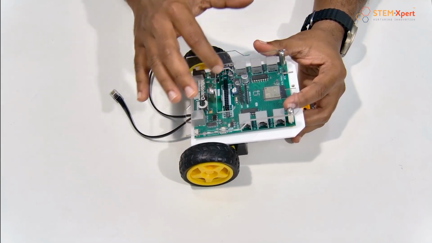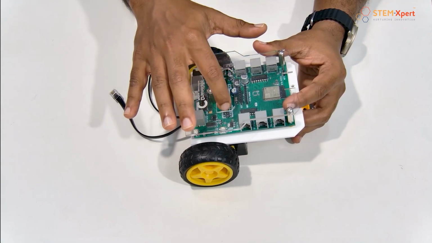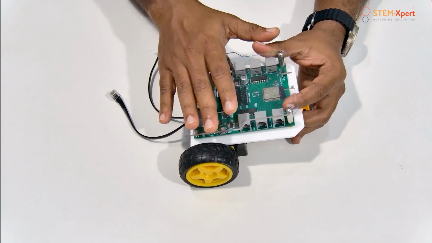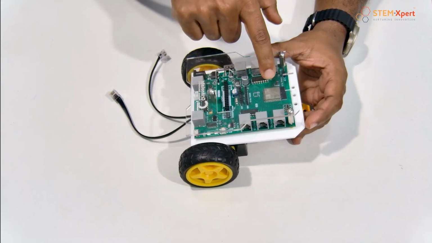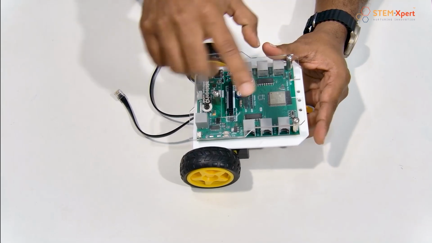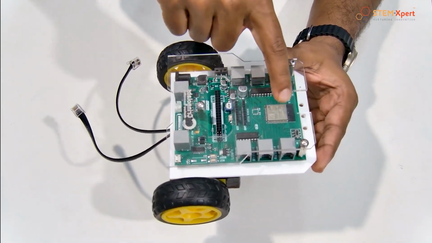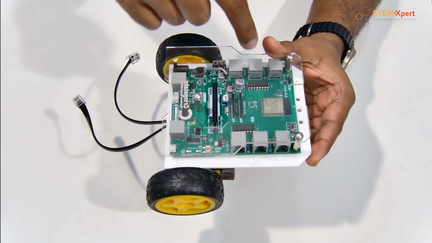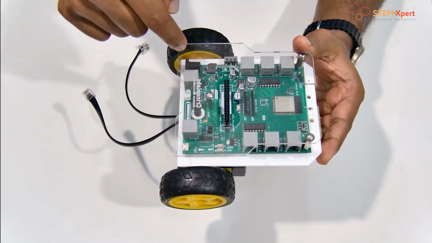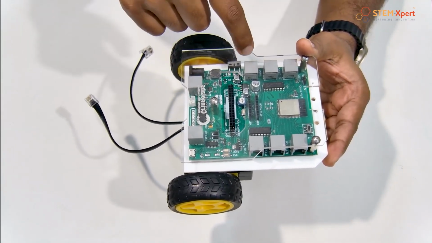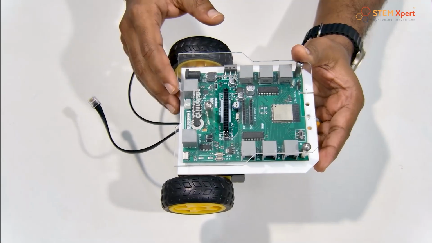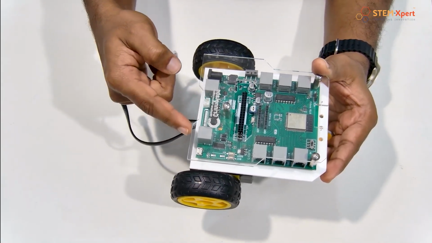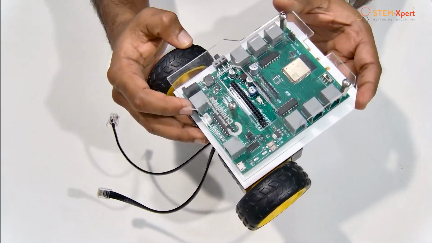So here we are using this GPIO port to connect external devices to this board. This is the computing device, and you can see that this part is the microcontroller unit. These pins are taken out here, and these are the RJ11 ports, which are available for connecting different sensors and motors. Here you can see M1 and M2, the labels are over there.